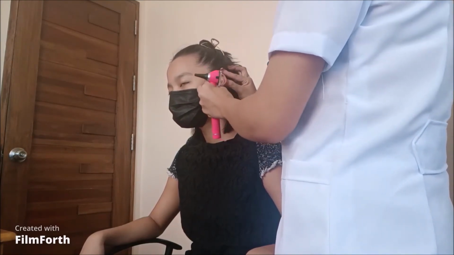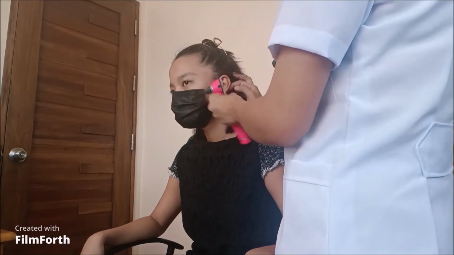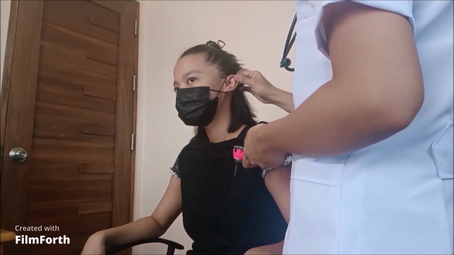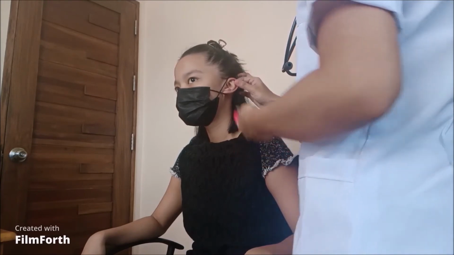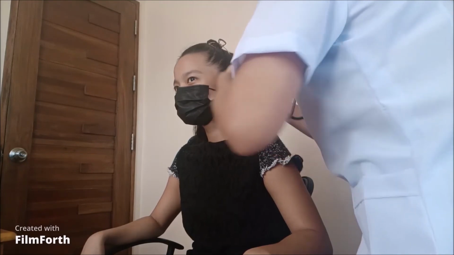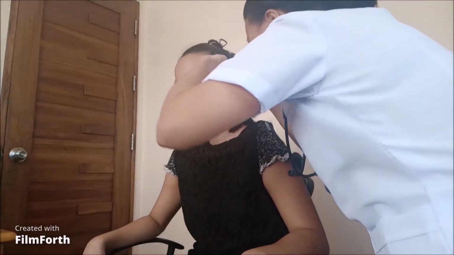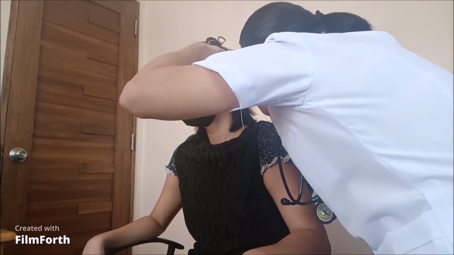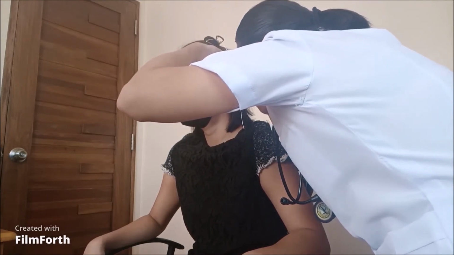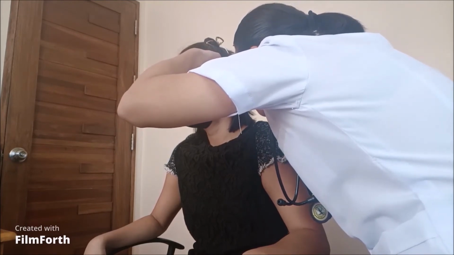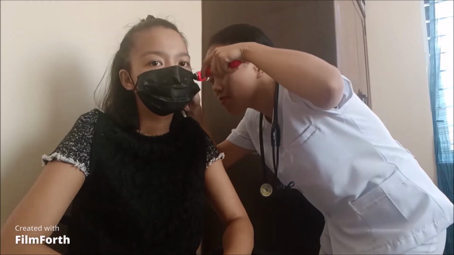With otoscopy, it is done by holding the pinna and retracting it upward, backward, and then downward to straighten the ear canal. The speculum of the otoscope is then inserted gently to the ear canal. We now proceed to inspecting the ear canal and all the quadrants of the tympanic membrane. Note if there is any presence of cerumen, the color, lesion, foreign body, and perforation. Perform these for both ears.